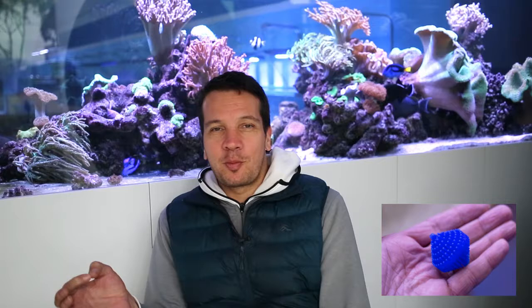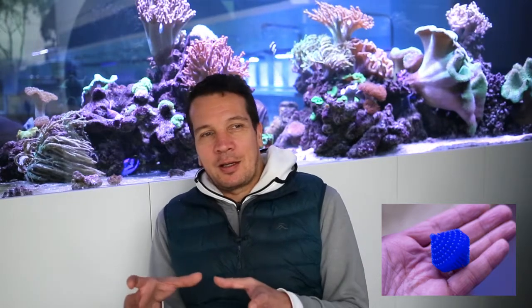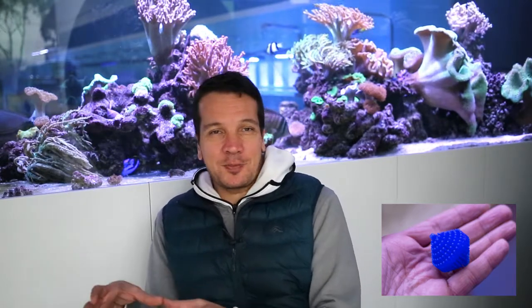The old trusty BioBall was popular over the years. As you can see here, this is a BioBall, which is basically a plastic ball that's hollowed out and cut out with slots and cross sections through the middle, providing obviously more surface area than a solid ball would. I still use a few of these in some of our fish only systems here, but there are way more efficient types of filter media on the market these days.